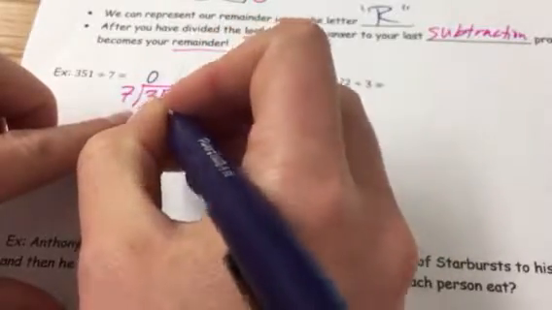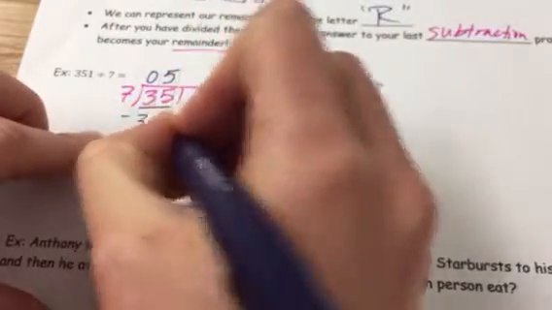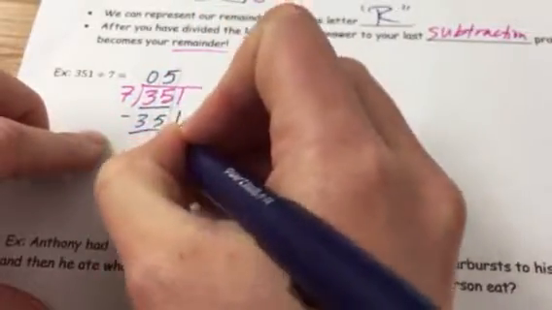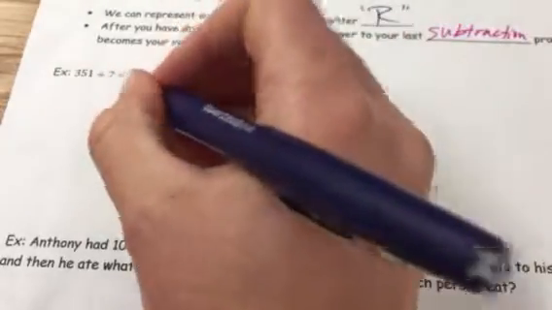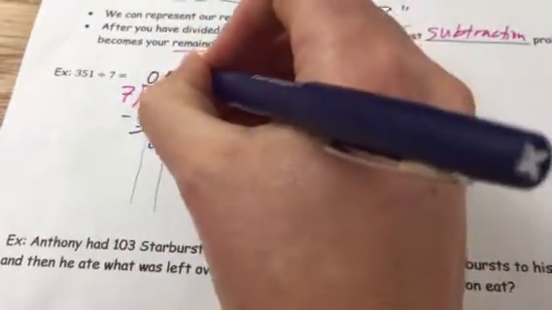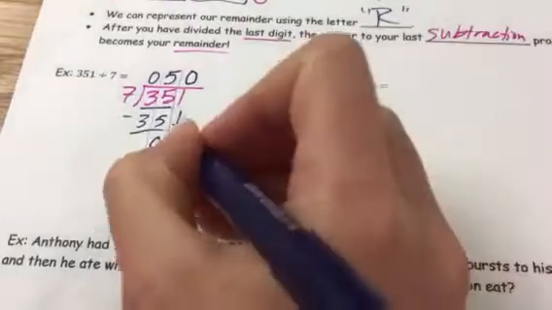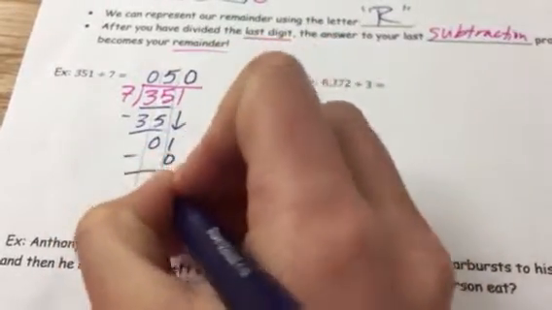How many times does 7 go into 35? Well, it goes in 5 whole times. We subtract 35. We get 0. We bring down the 1. How many times does 7 go into 1? It goes in 0 full times. Now, I could subtract 0, and I get 1.